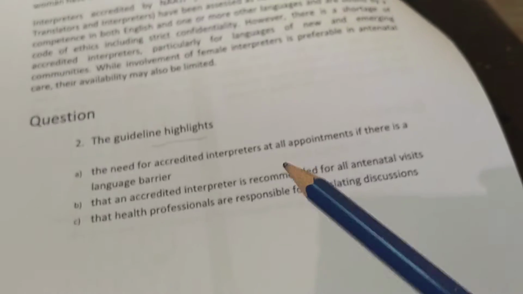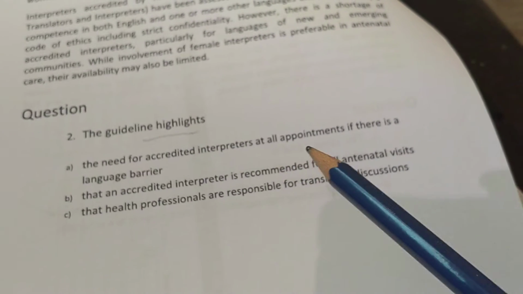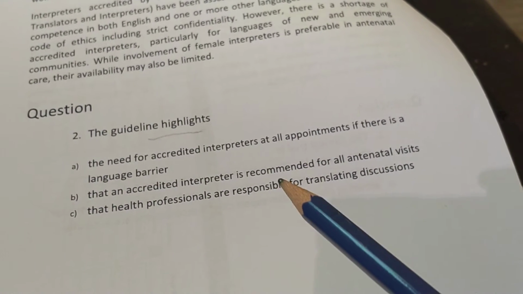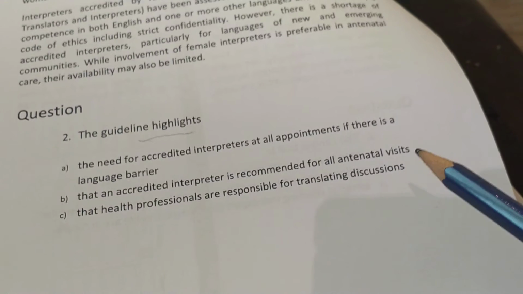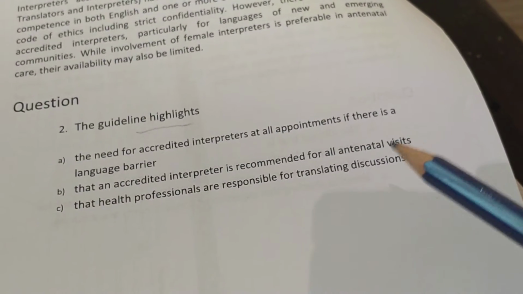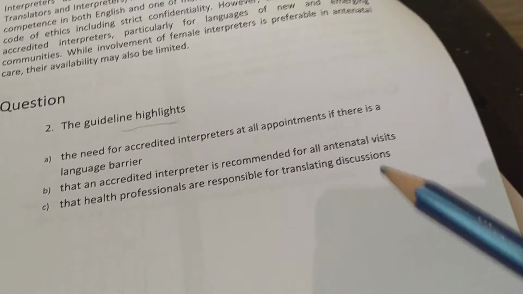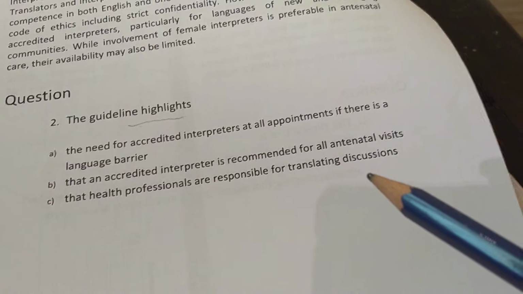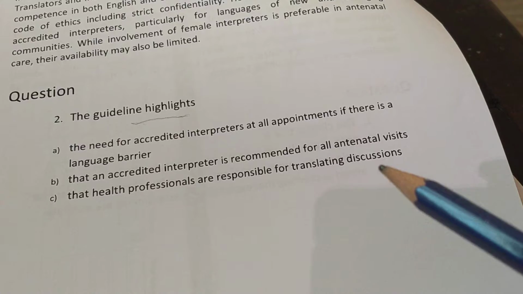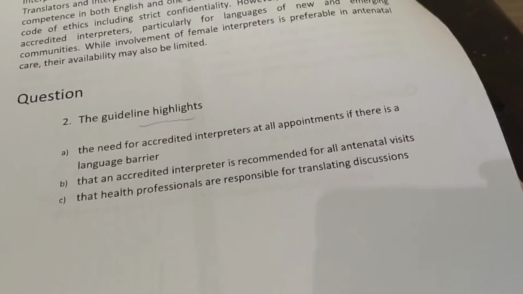What will be the option for the need for accredited interpreter at all appointments if there is a language barrier? That an accredited interpreter is recommended for all antenatal visits. Do you think an interpreter is needed for all antenatal visits? That health professionals are responsible for translating discussions. Which will be the option? For me, I feel it's A. So let's move on to the text and see.